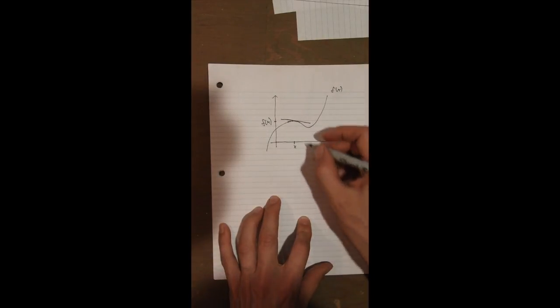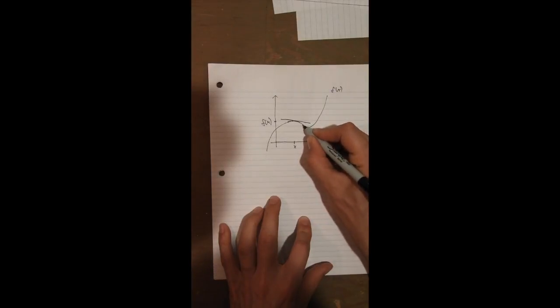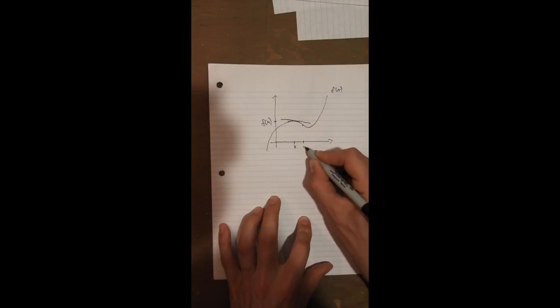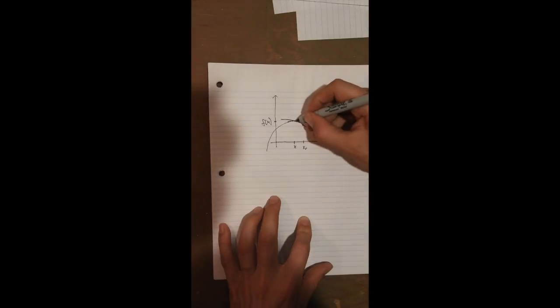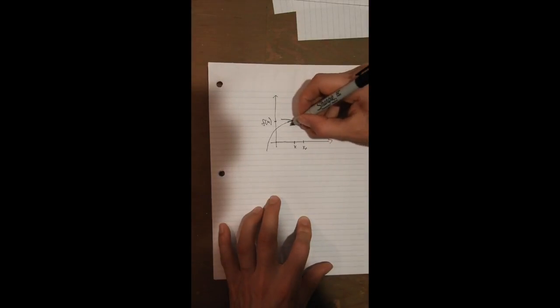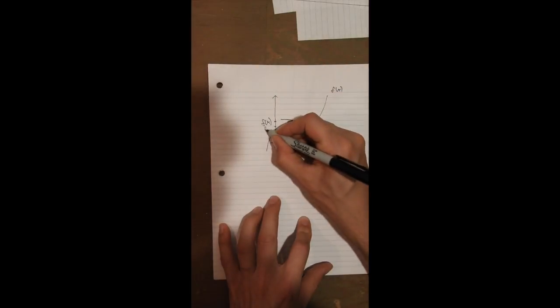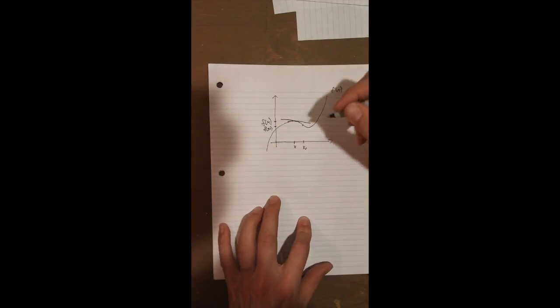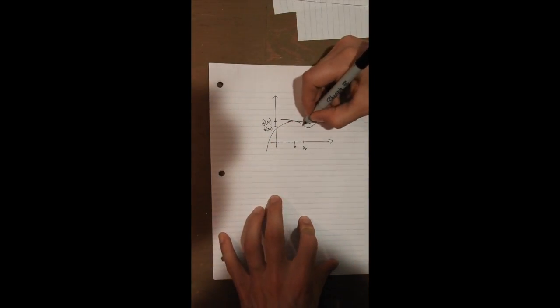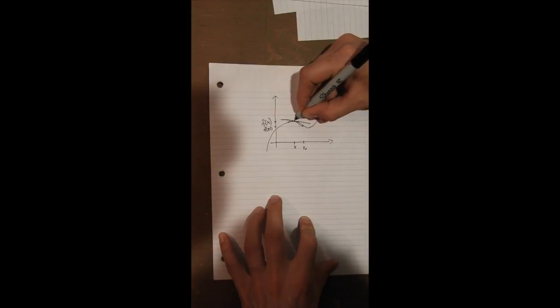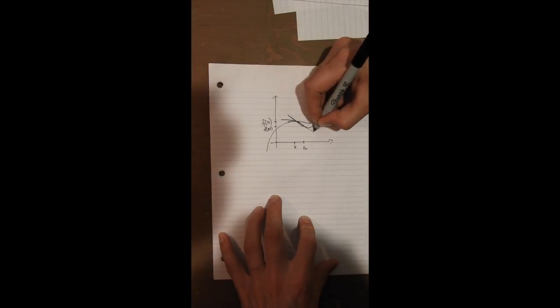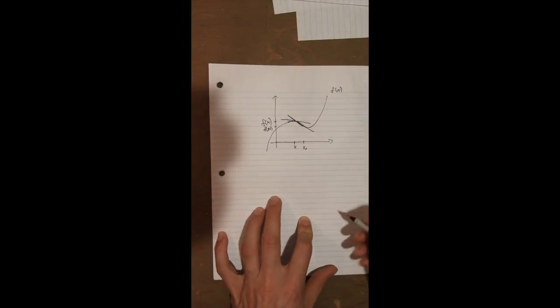So I imagine another point over here, x naught, and the y value of that is f of x naught. And if I draw that line going between those 2 points, it is not the same slope.